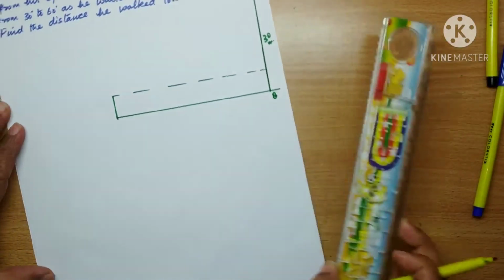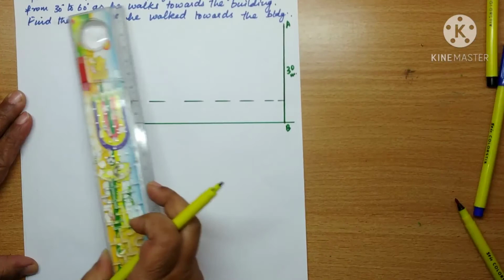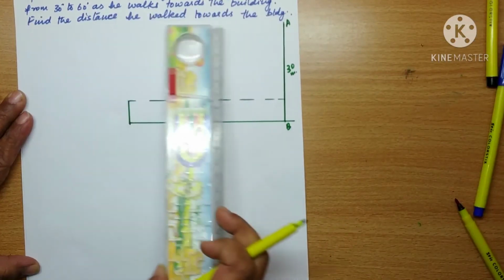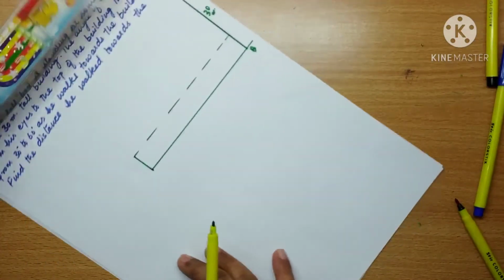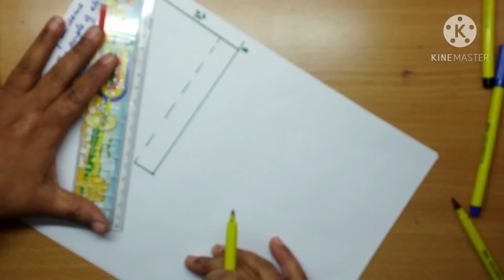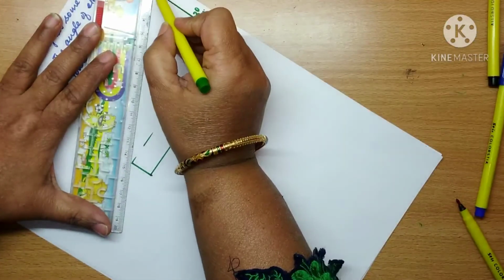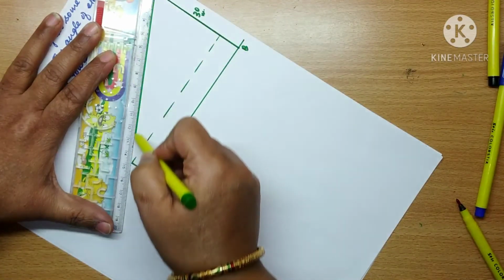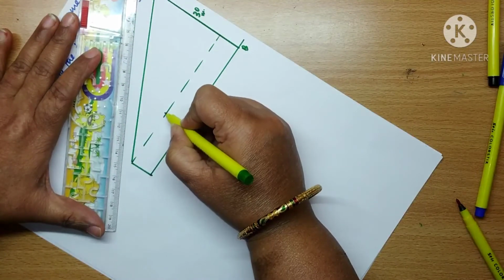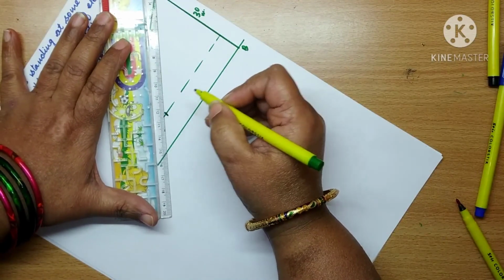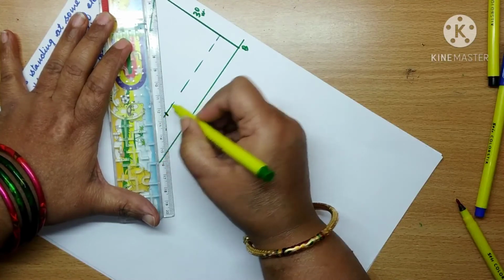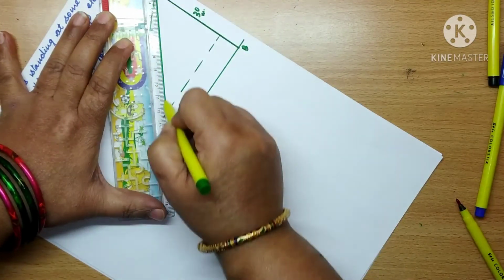Now he says the angle of elevation from his eyes to the top of the building increases from 30 to 60 as he walks towards the building. So earlier his angle of elevation was 30 degrees. Then he walked some distance. Now the angle changes to 60 degrees.